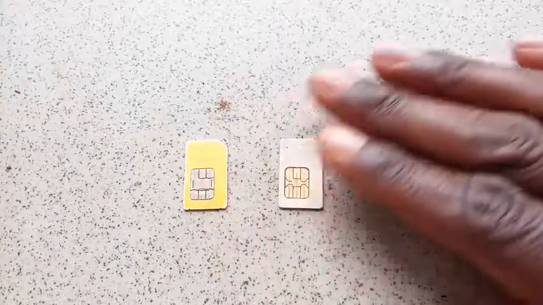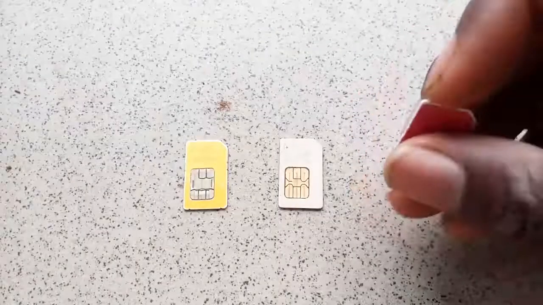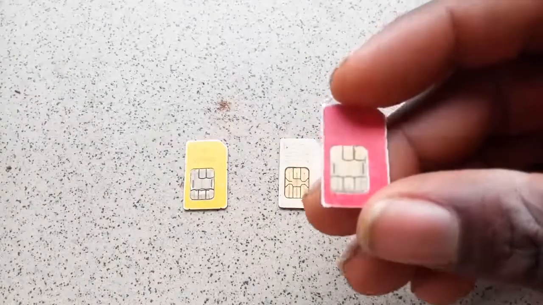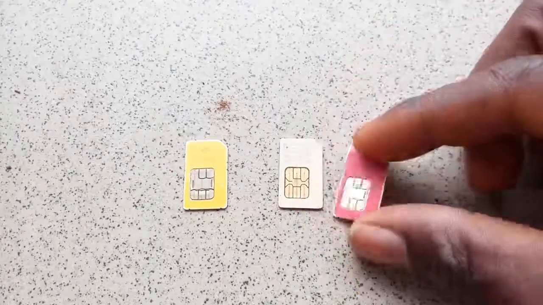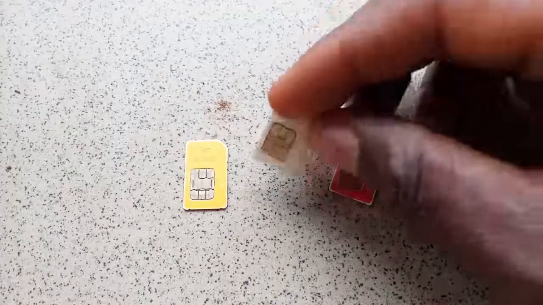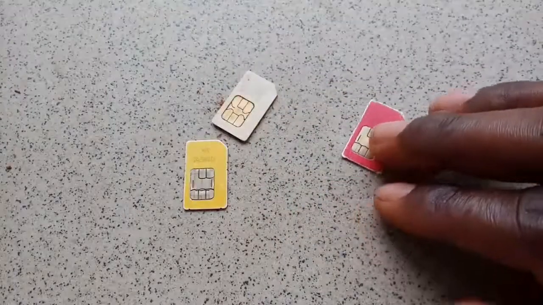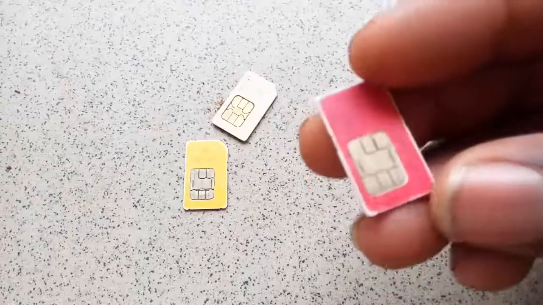But they don't know that all the SIM cards that we are using are not all the same. The SIM card that you are using here in Africa may not be the same as what you are using in Europe. It's not the same as what you are using in the United States. SIM cards are being made into different designs.